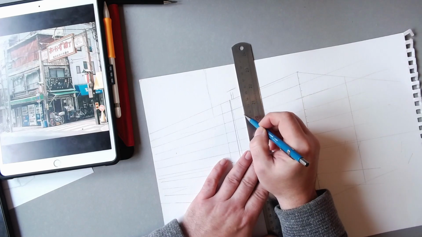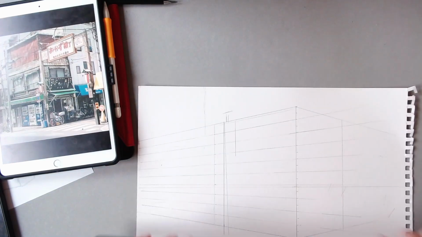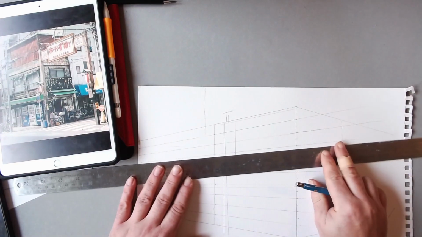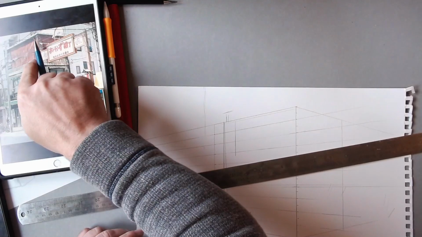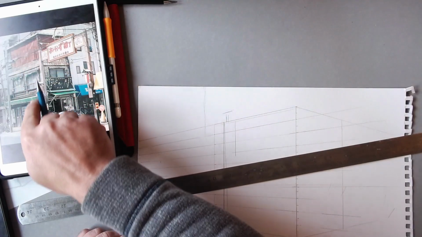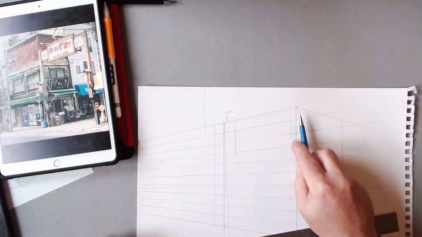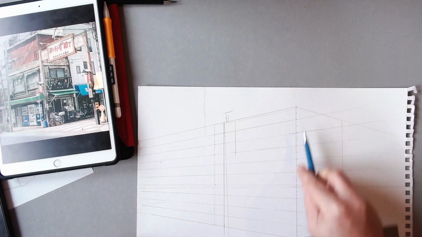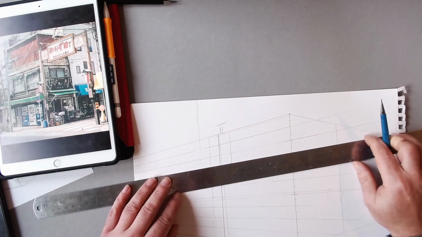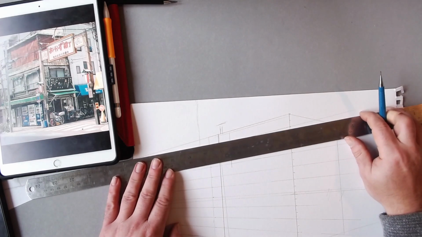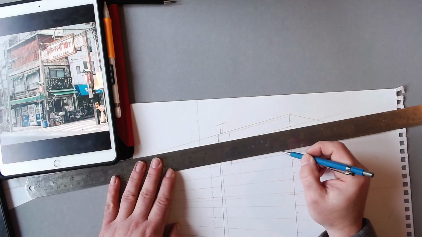So this is where we now switch to being a bit more observational with our measurements and distances. So I'd say it comes down about that far. You can take measurements from here. So 1, 2, 3, 4. So it's about a quarter of the distance here. So 1, 2, 3. So it's a bit too low down there, so it needs to go a bit higher up. So always make sure you can see the line that you're working within here. Let's just take that there, about there.